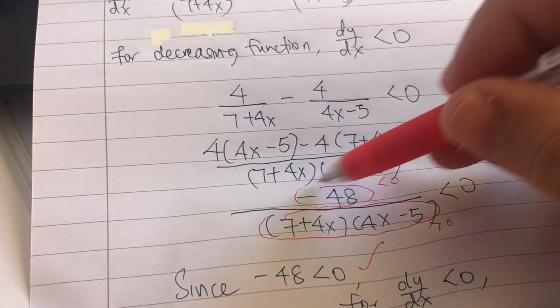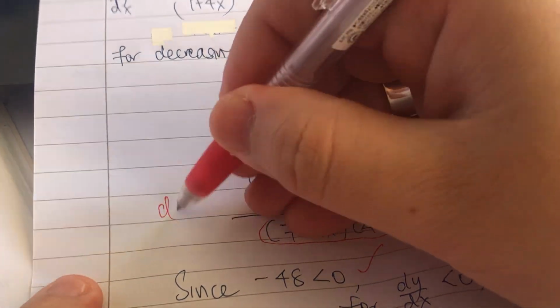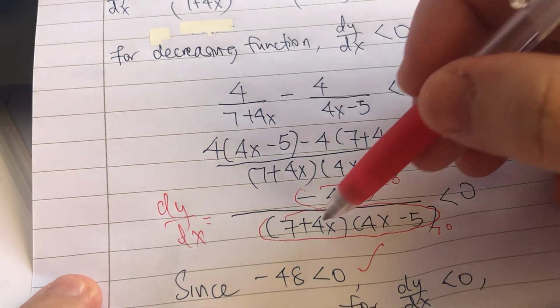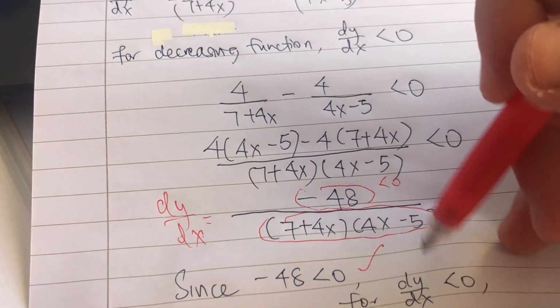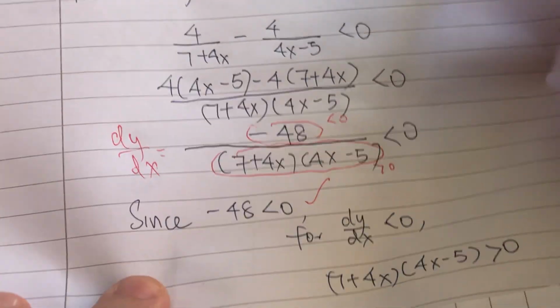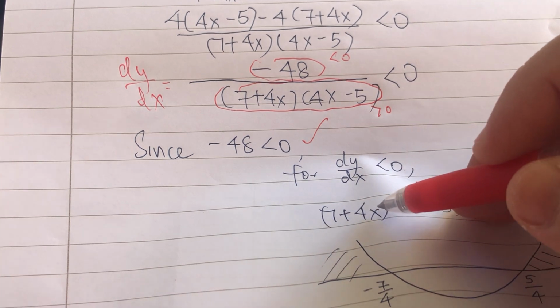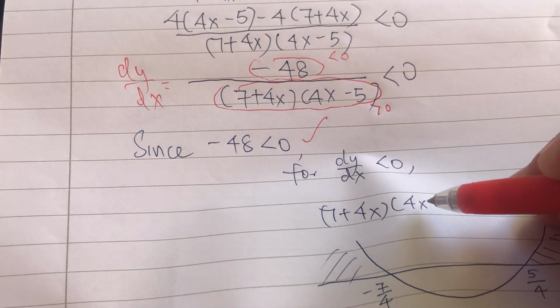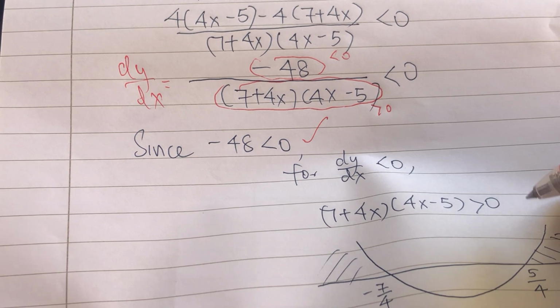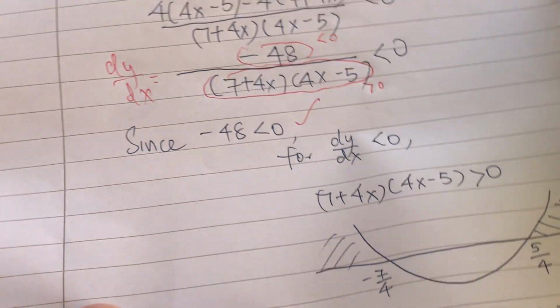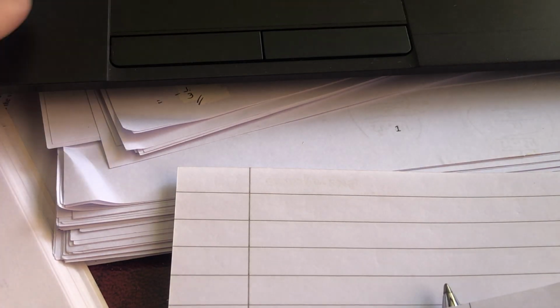For this whole thing, dy/dx, to be less than 0, your denominator must be greater than 0. Okay? So I get x as 7 over 4, minus 7 over 4, x as 5 over 4. And then I will be able to get the answer already. Finish. So done already. Okay, now let's move on. Number 4 now.